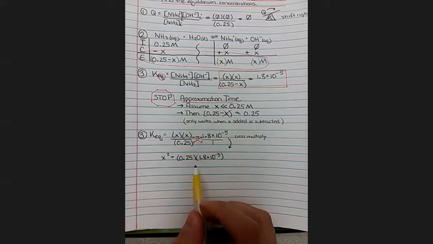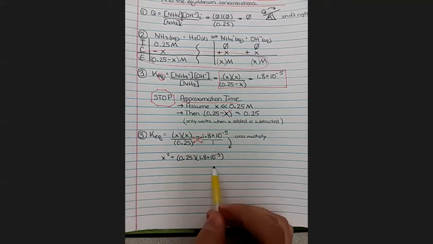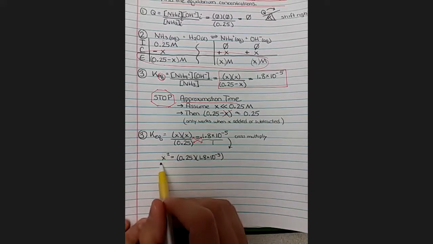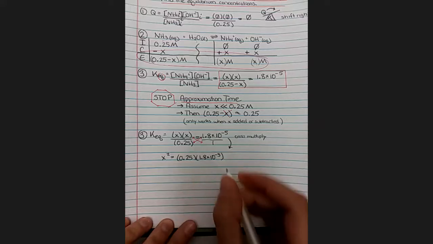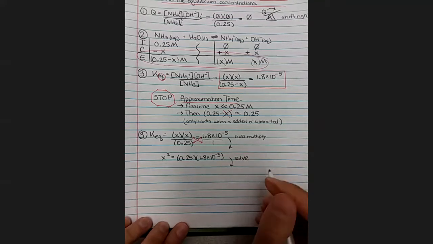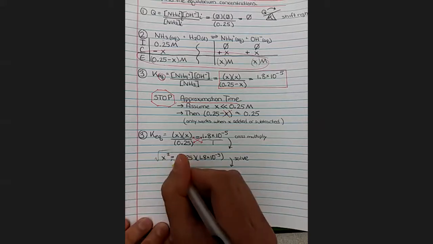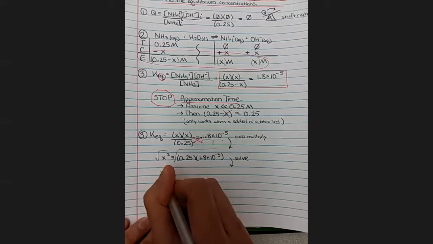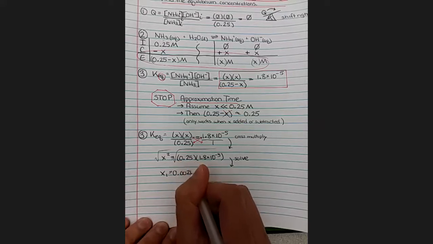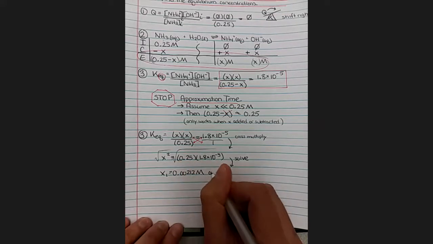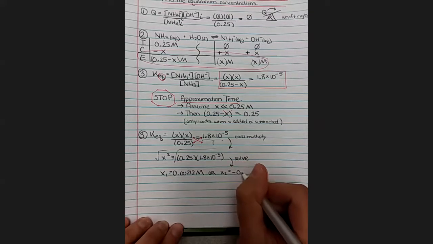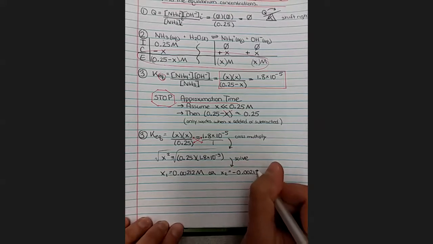And I've already noticed that this looks way easier than that quadratic expression that we had last time. This expression only has one term with an X in it, and the other term doesn't have an X. So we can solve this without using a quadratic equation. We can just take the square root of both sides to get our two values for X. So X equals 0.00212 molar, or our other value for X is negative 0.00212 molar.